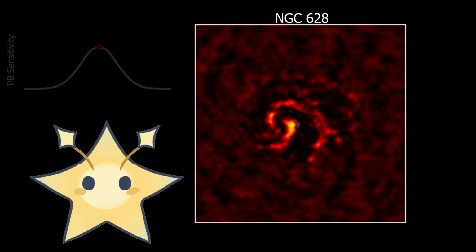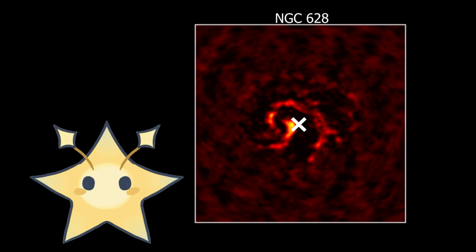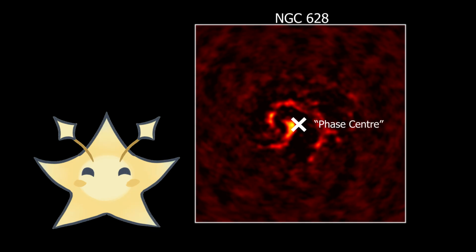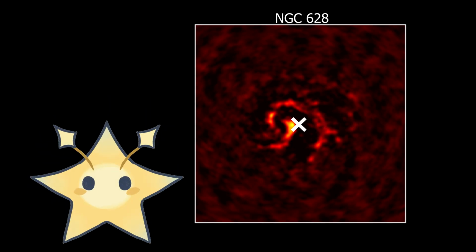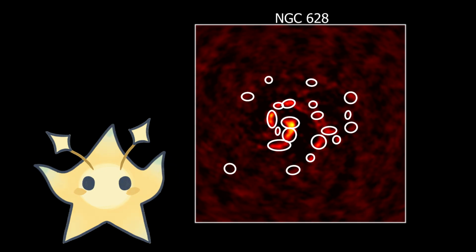Because the sensitivity drops as we move away from the axis of the primary beam, notice how the galaxy fades away as you move away from the center of the image. If we were only interested in what's happening near the axis of the primary beam, which is often called the phase center, then we might be quite satisfied with this image, and we'd be finished. But if we're interested in the molecular clouds we see away from the center, then we run into a problem.